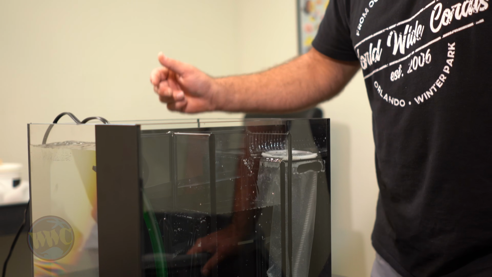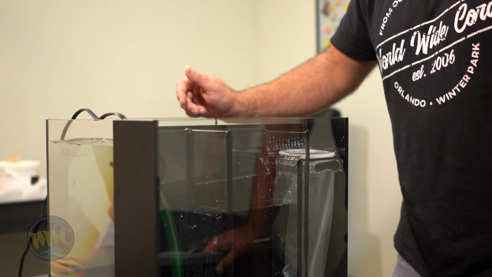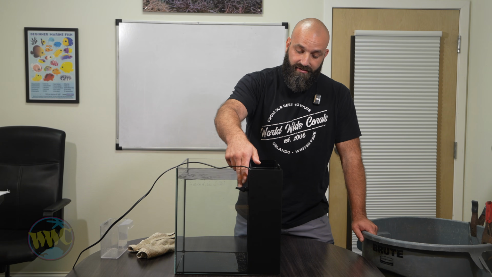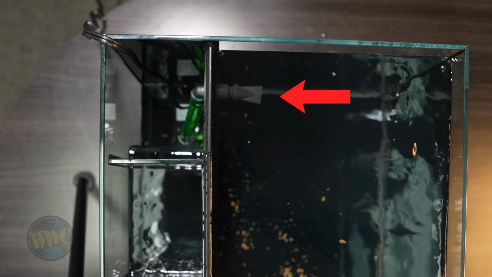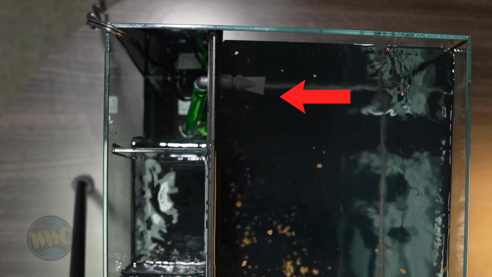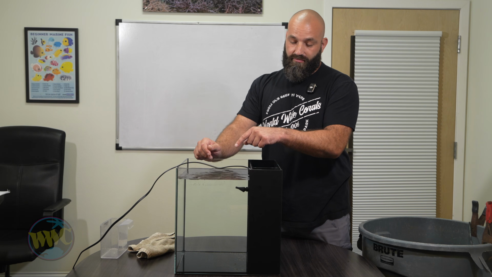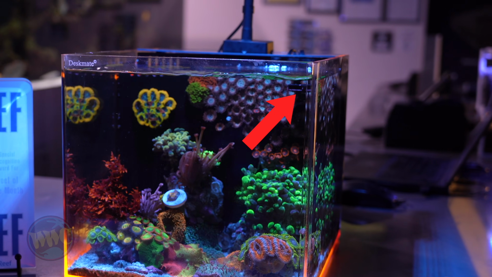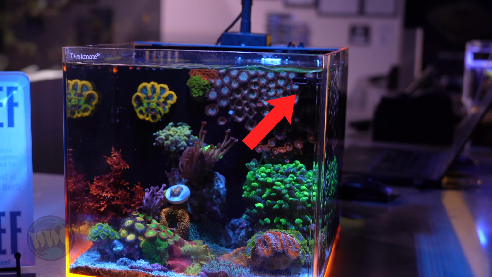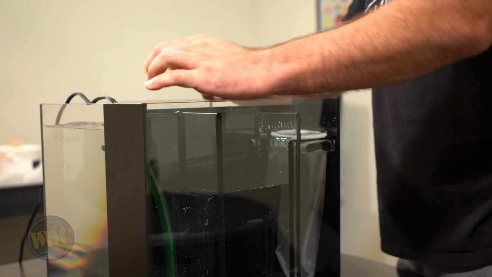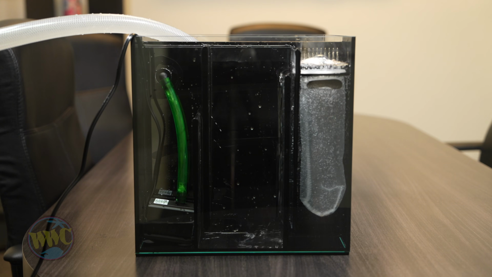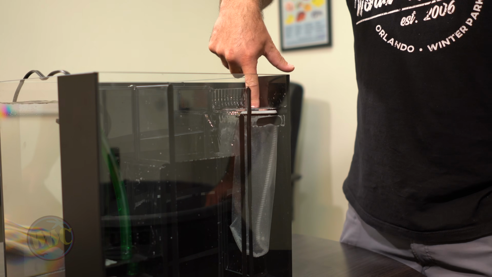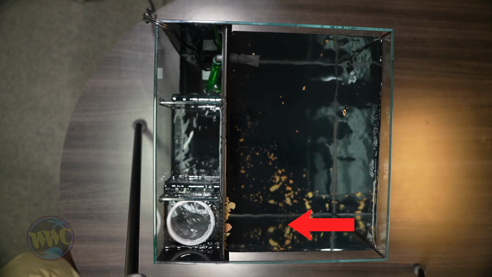Just to go over the components so that we're all talking the same lingo, this is called the return. This nozzle here is attached to the return pump. So if you ever hear me say the word return, I'm not talking about where the water returns to the sump. I'm talking about the water that returns from the sump. So the return is the pump, and then the return chamber is the very last chamber that the pump is in. This is the drain, right? Obviously it's draining from the aquarium.